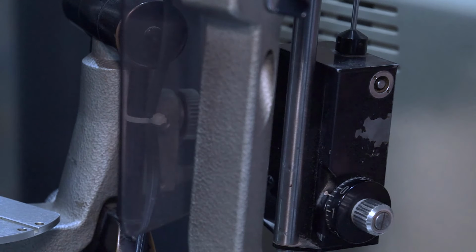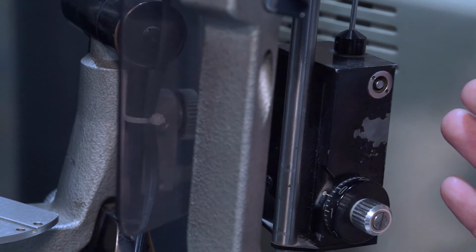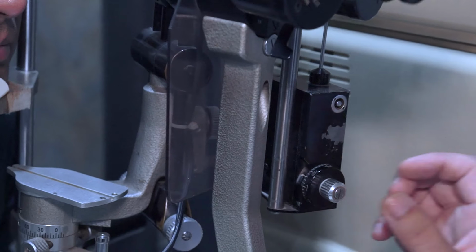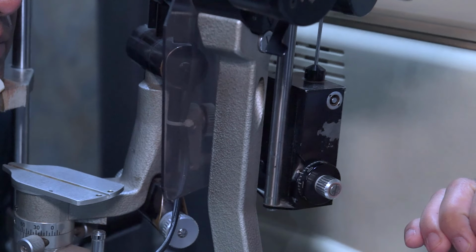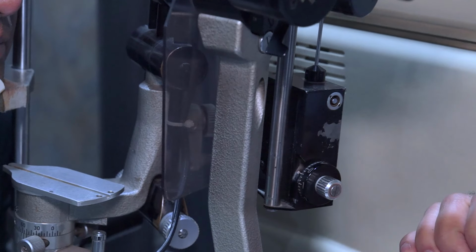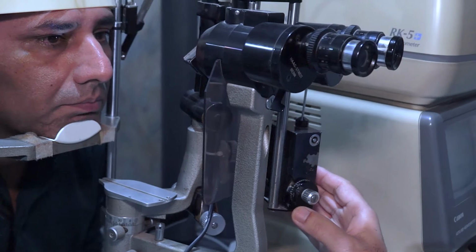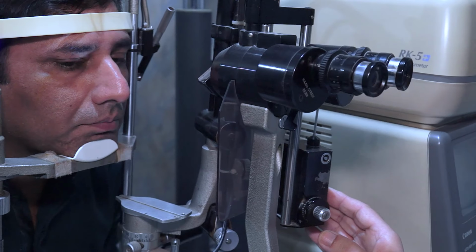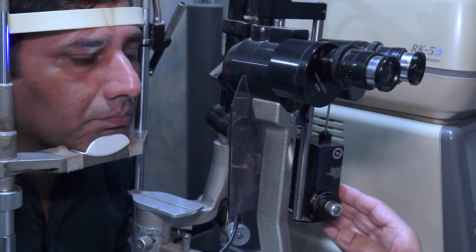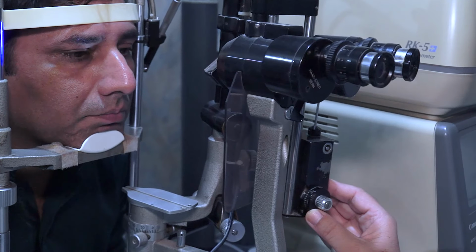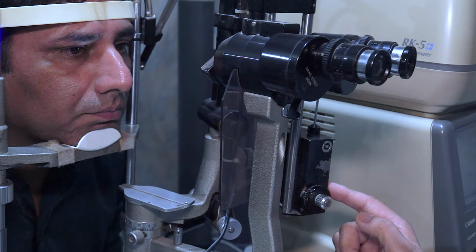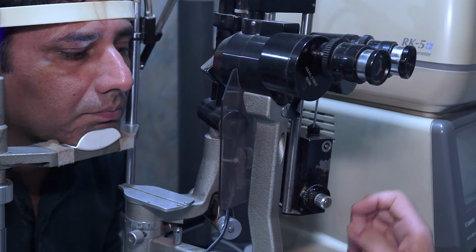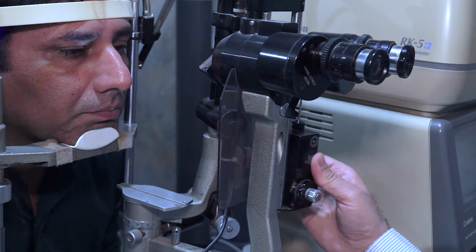When these two broken rings coincide, their inner edges coincide with each other, then this means that this is the actual intraocular pressure of the patient. And then we read the intraocular pressure directly on this Goldmann tonometer dial over there, as we have done in this patient.